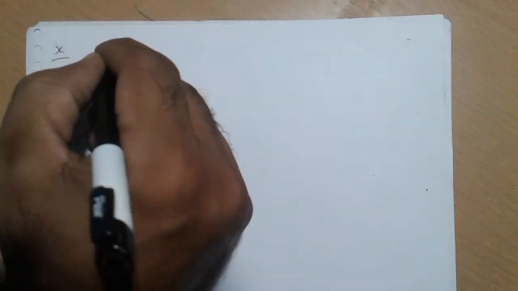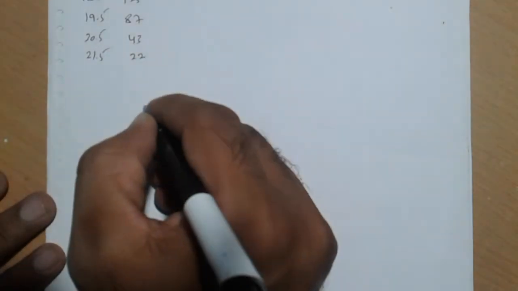Now write the frequency: 35, 40, 48, 100, 125, 87, then 43, then 22.